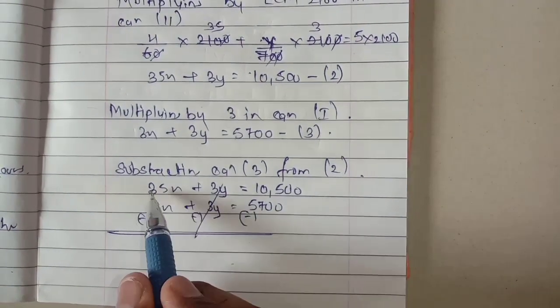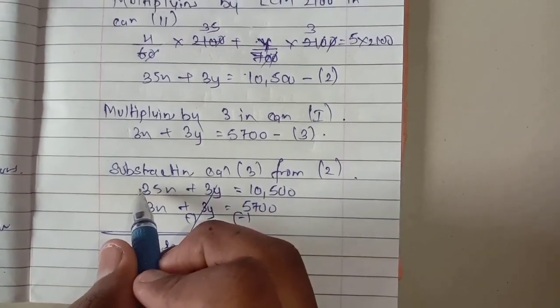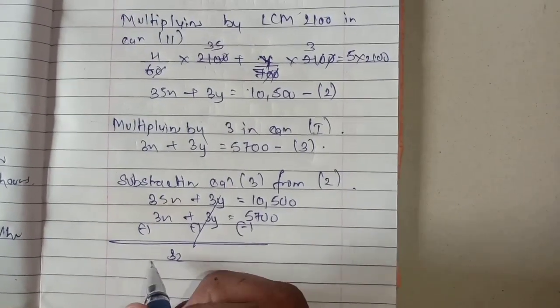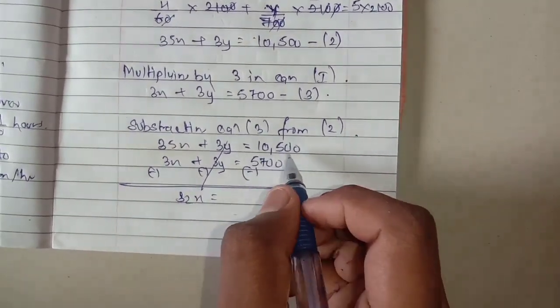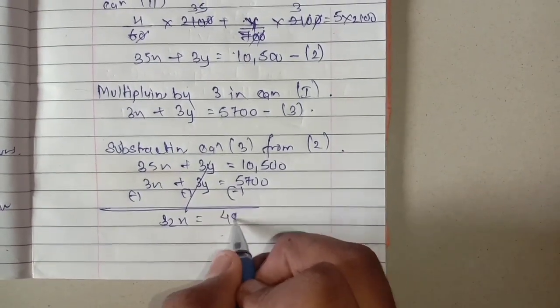So 35 minus 3 is 32, and the bigger number having the plus sign, it will become plus 32x. And 10,500 minus 5,700 will be 4,800.